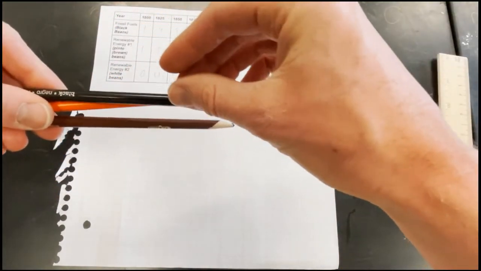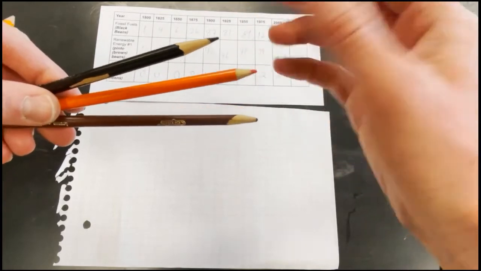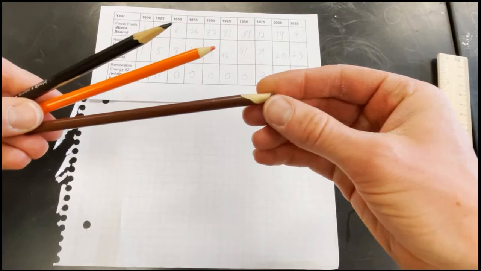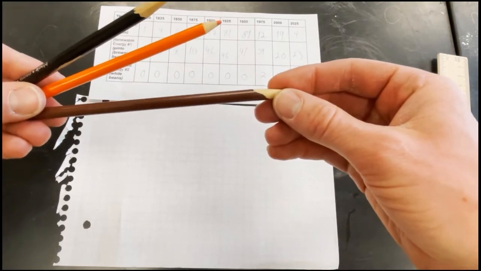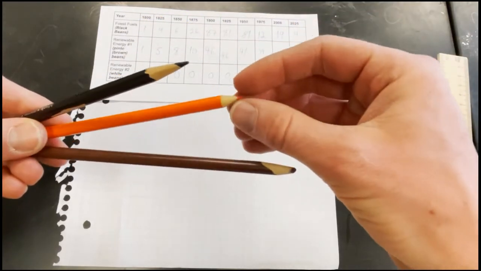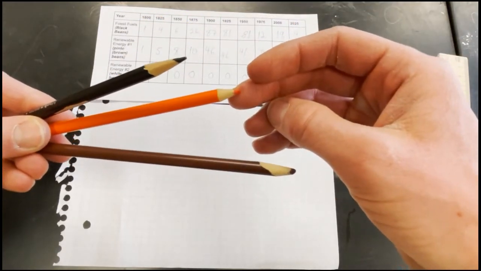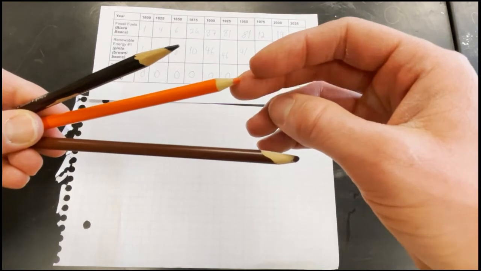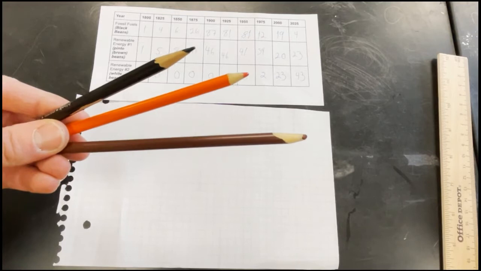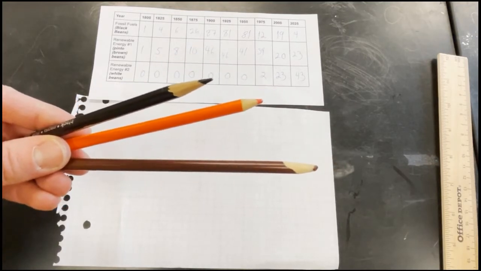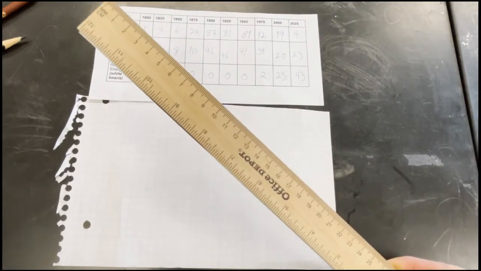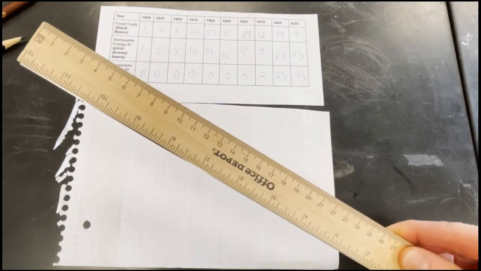Okay, I'm going to be using black in order to plot our fossil fuels such as coal, oil, and natural gas. I'm going to be using brown for our renewable resources 1, which are going to be things like wood, and then I'm going to be using orange for our non-renewables number 2, which is going to be like our solar energy. Now, it doesn't really matter which colors you use as long as at the end you use a key. You also need to make sure to have a ruler so that we have nice straight edges, so that way our data is more accurate.